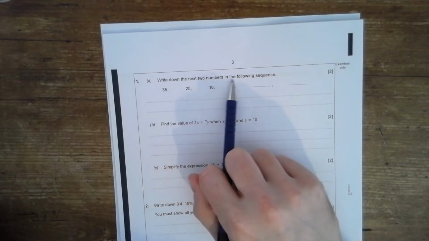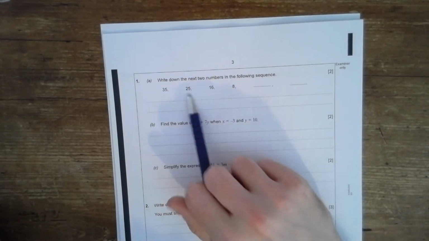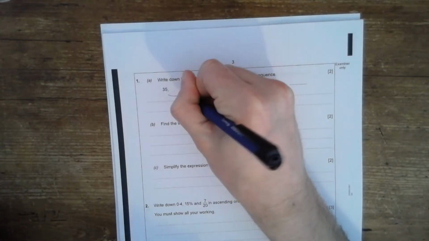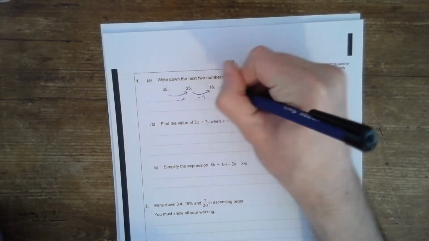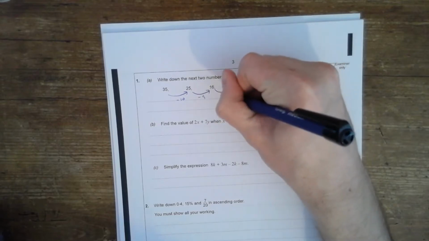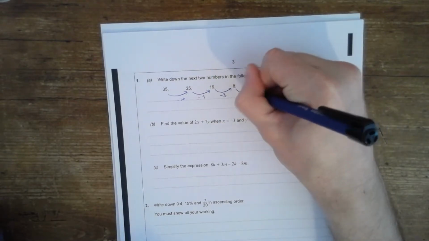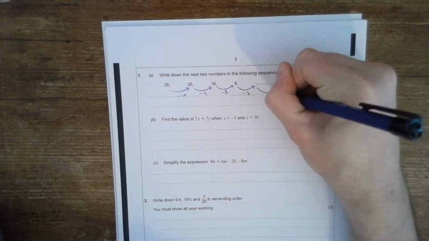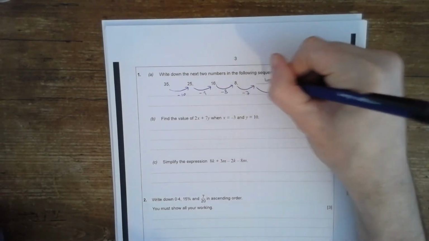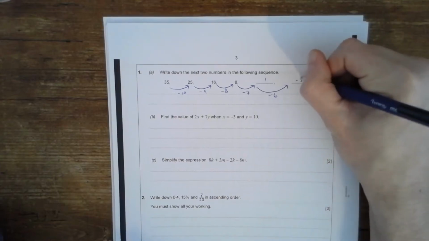It says write down the next two numbers in the following sequence. So we can see there we've gone from 35 to 25, so we've taken away 10. We've then gone from 25 to 16, so we've taken away 9. And then from 16 to 8, so we've taken away 8. So I would assume my next one would be take away 7, then take away 6. So 8 take away 7 is 1. Then 1 take away 6 is minus 5.